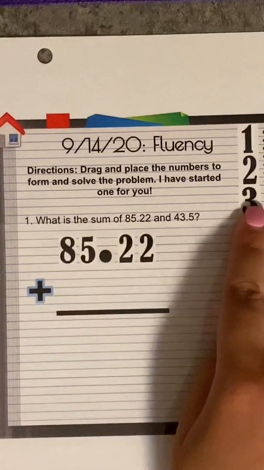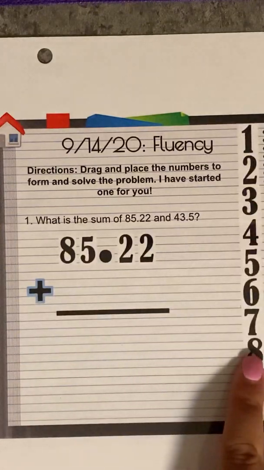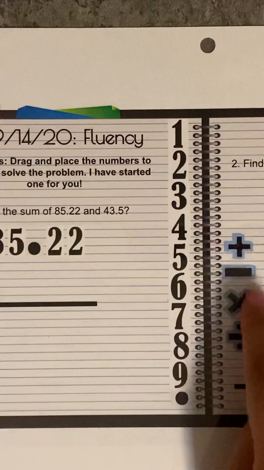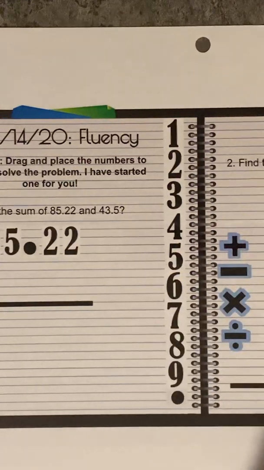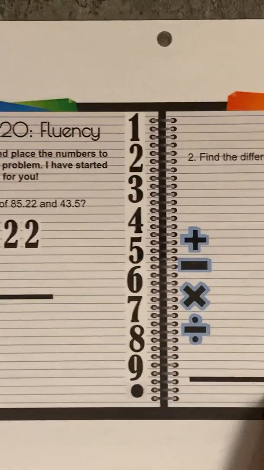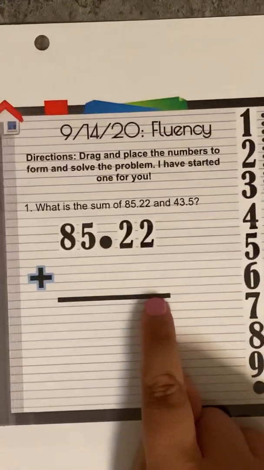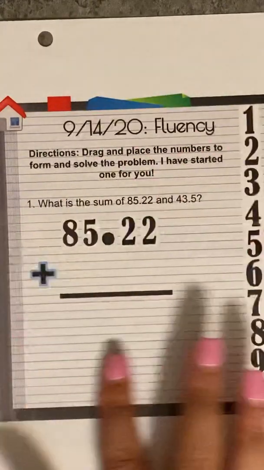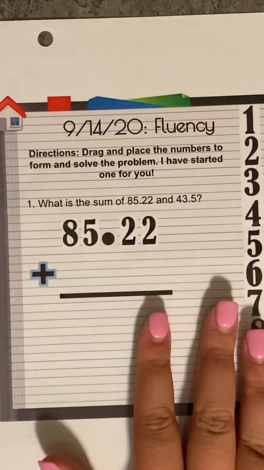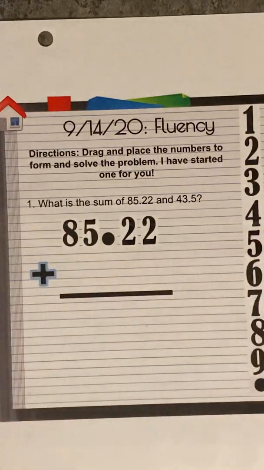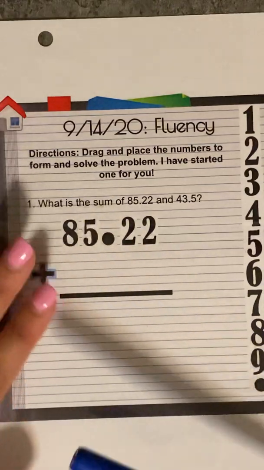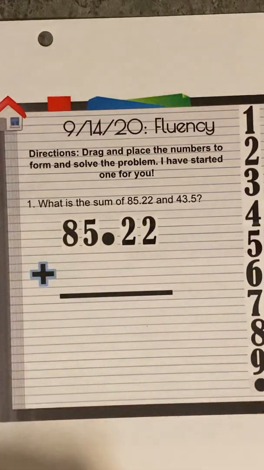Now, what you are going to do is take these numbers on the side here, and these multiplication, addition, subtraction symbols, along with this line here, and click and drag them over to your workspace on the computer. I am just going to solve it with you through this video to help you. However, you will be submitting it and turning it in on your computer.